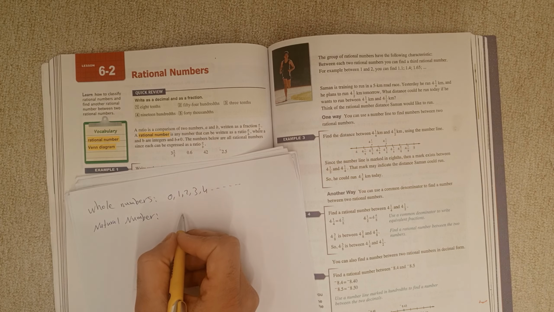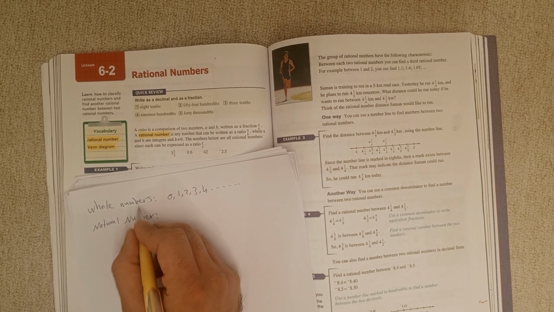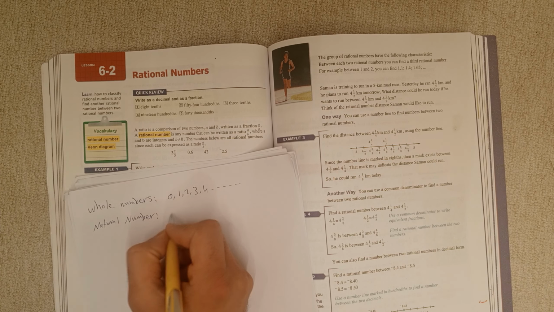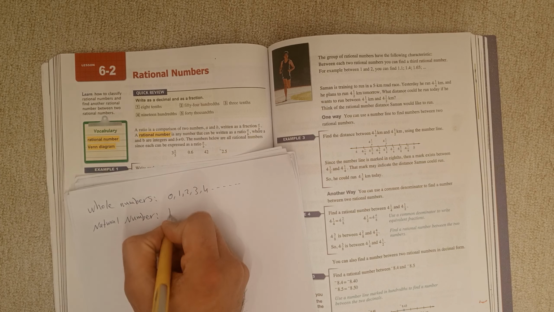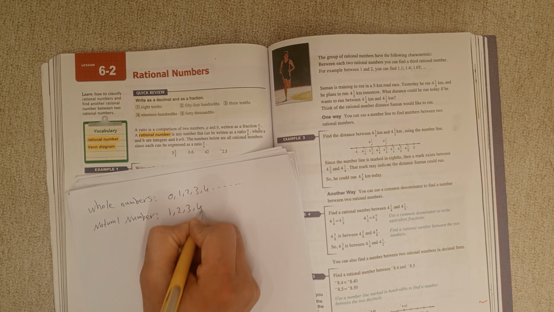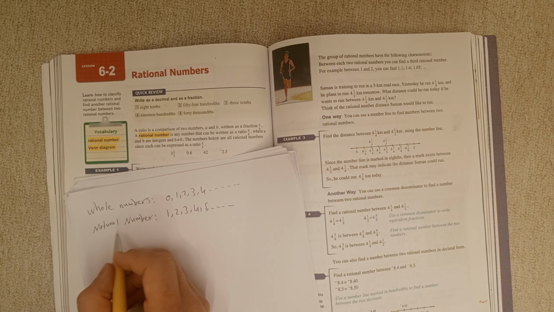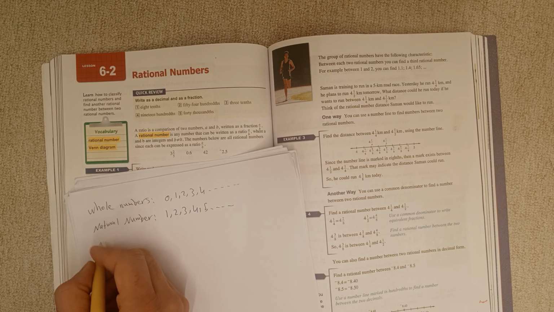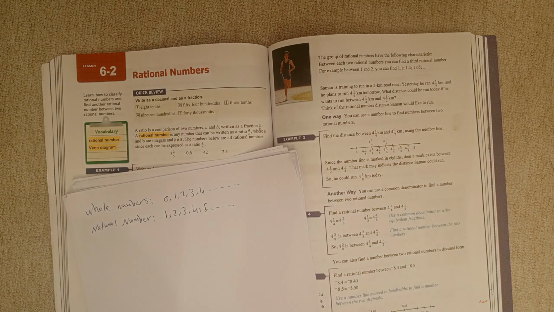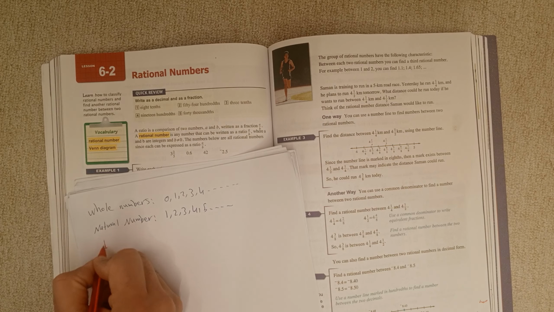What numbers are rational numbers? The difference between natural numbers and the whole numbers is that 0 is not included for the natural numbers. So 1, 2, 3, 4, 5, and so on. Okay. The third type of number that we study is integers.